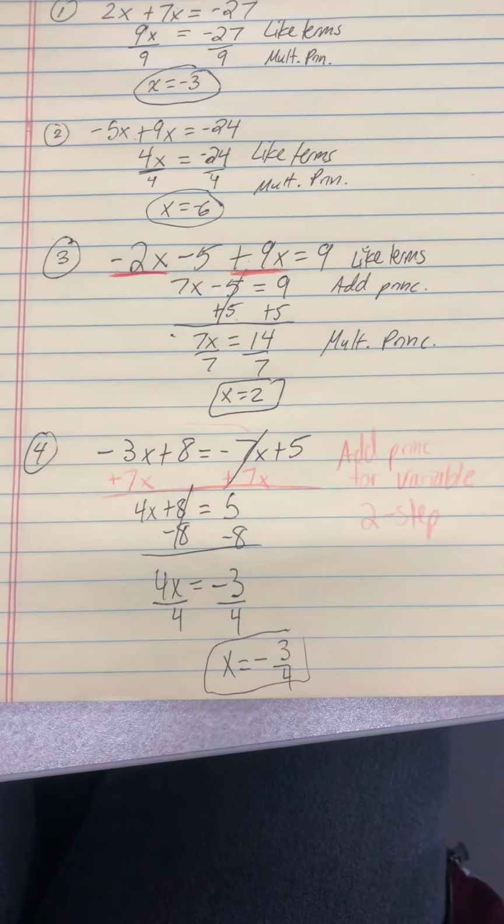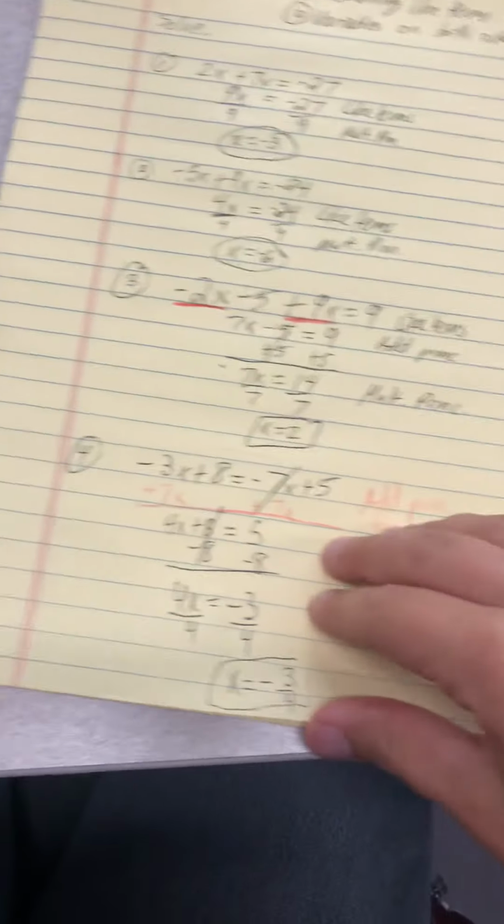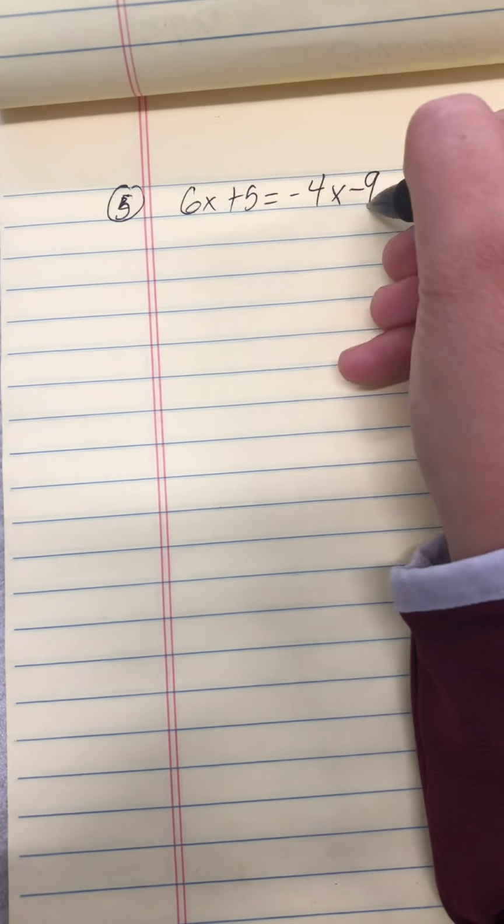And there we go. All right, so let's see a couple more problems here. And again, the nice thing about being on video is that at any point you can go ahead and pause it if you need to go back and take a look at anything. So I think we're on number 5. Sorry, number 5. 6x plus 5 equals -4x minus 9.